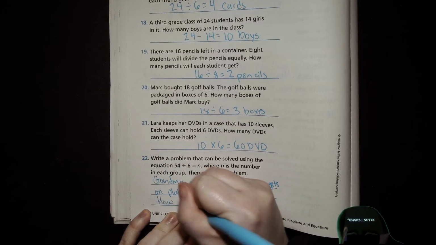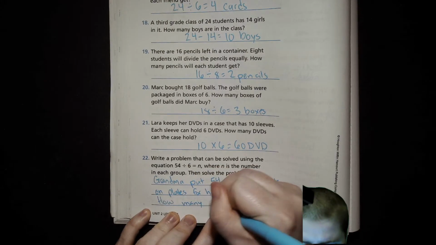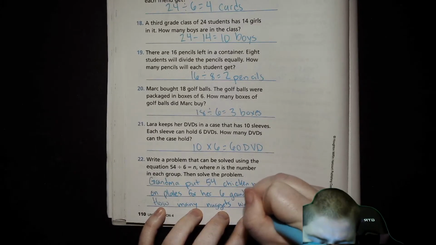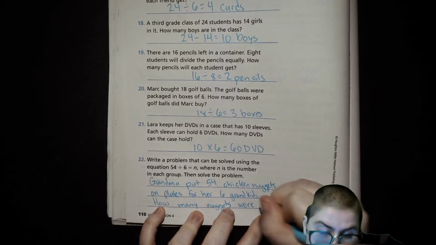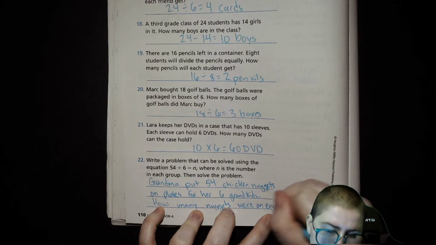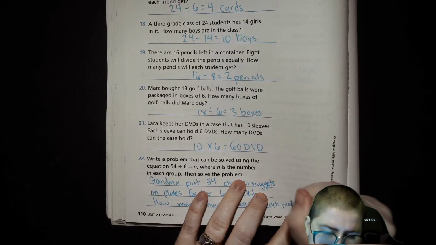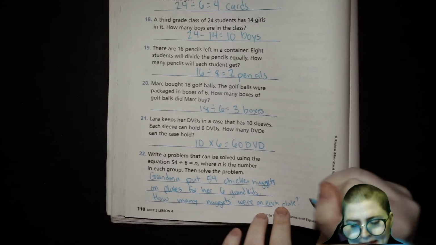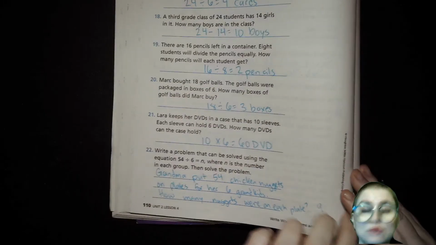How many nuggets were on each plate? You know what it is? 54 divided by 6? It's 9. So that's quite a few nuggets.